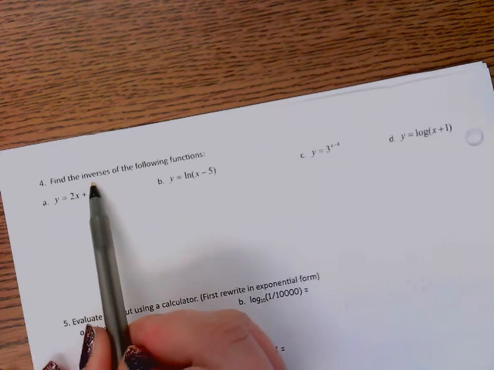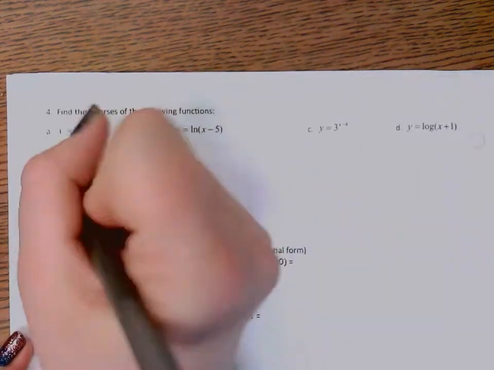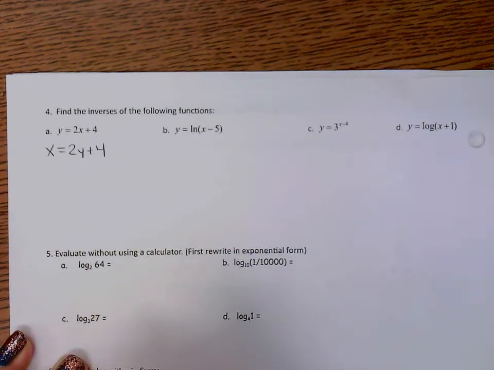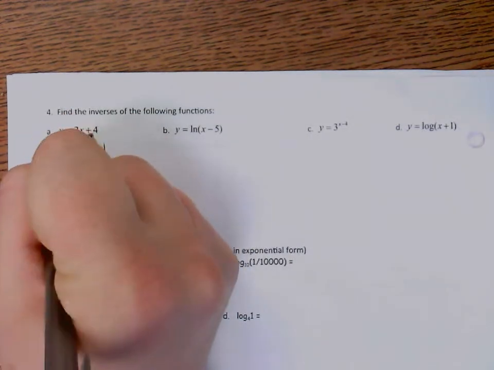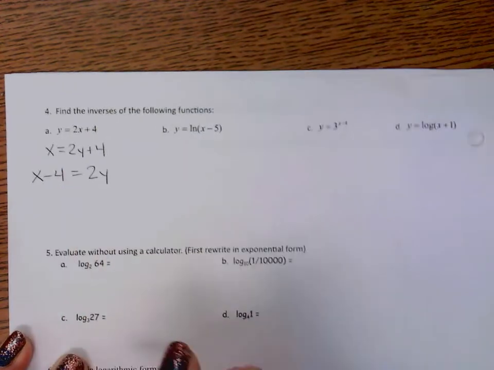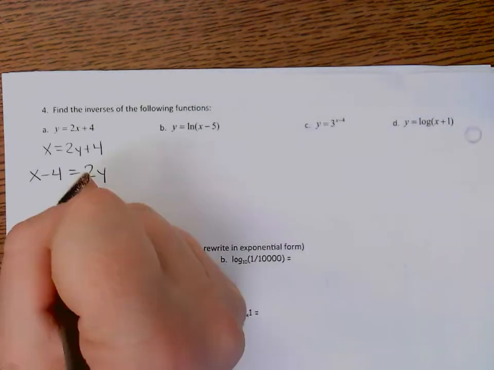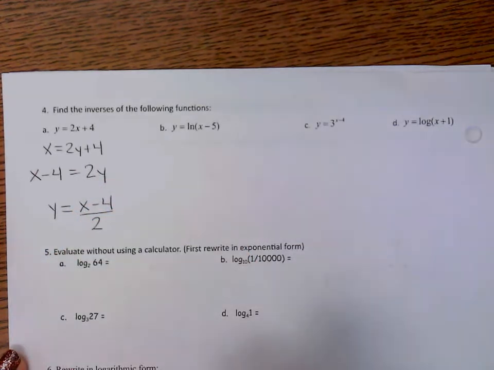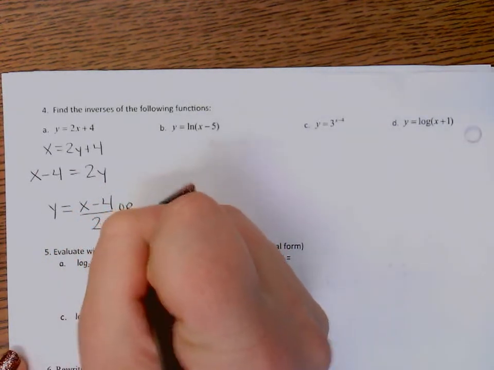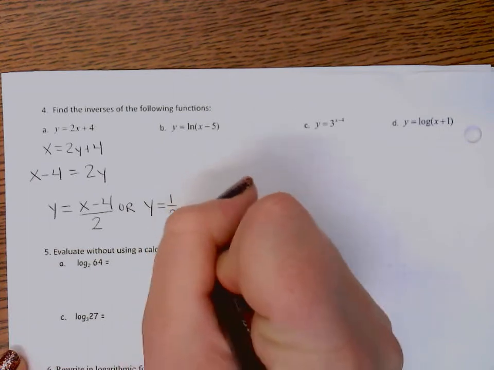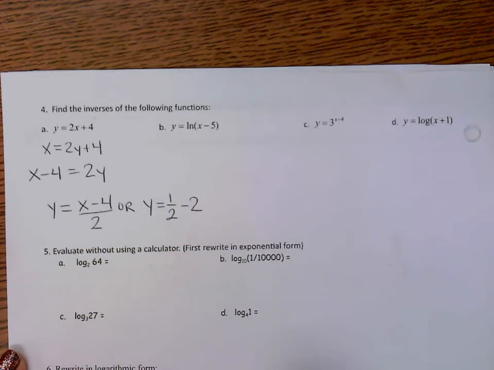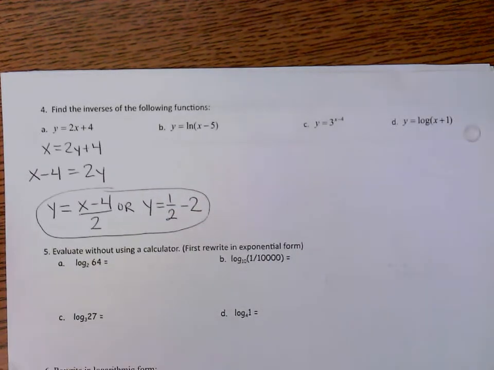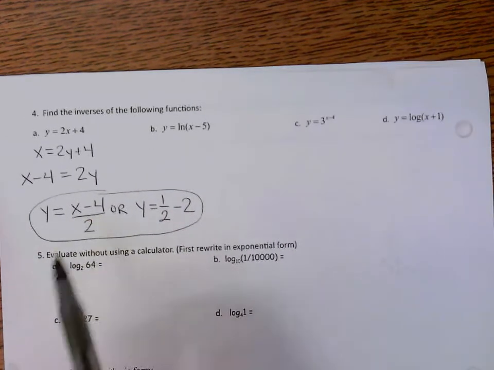To find an inverse, you are going to switch x and y. So x equals 2y plus 4. Then you're going to solve for y by itself. So my first step would be to subtract 4 to the other side. My last step would be to divide both sides by 2. So I can either write my answer like this, or I could write it as a slope of 1/2 and a y-intercept of -2. So actually going through and dividing each term by 2 if I want to, but you can leave it at this step.